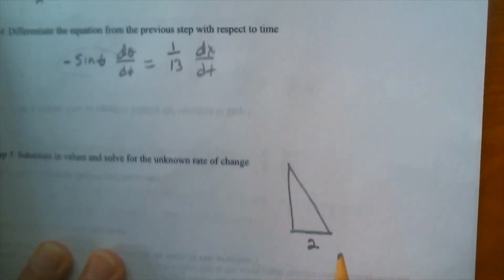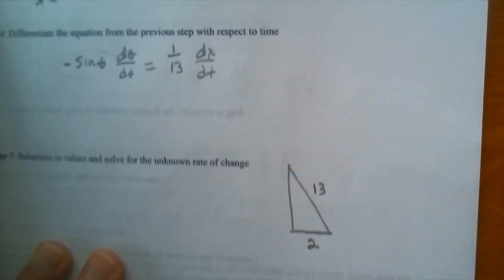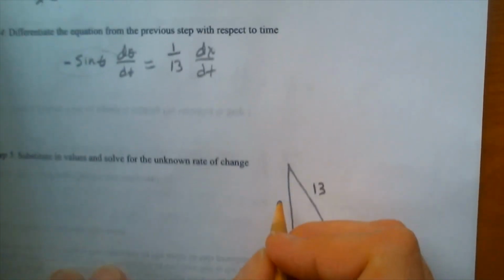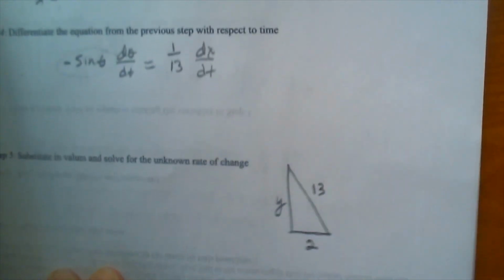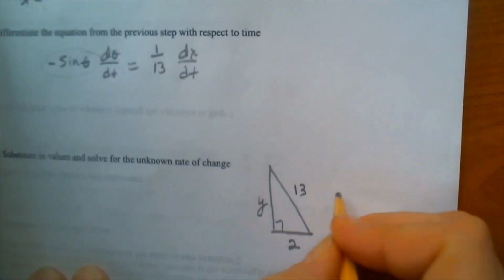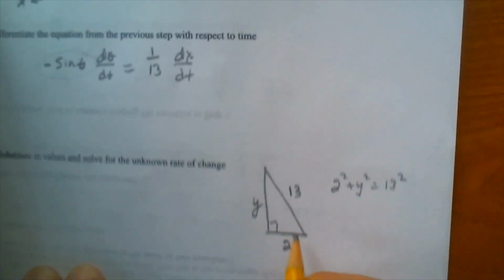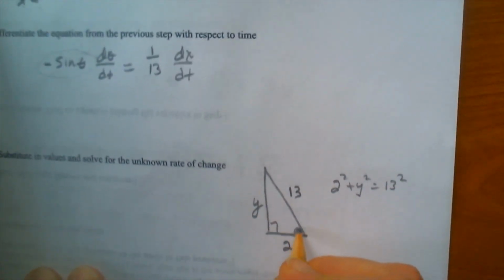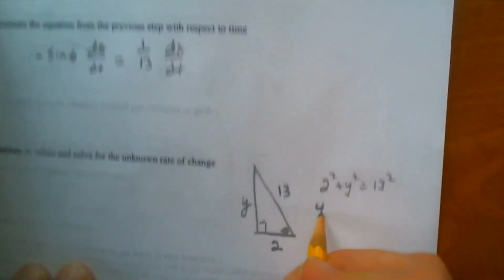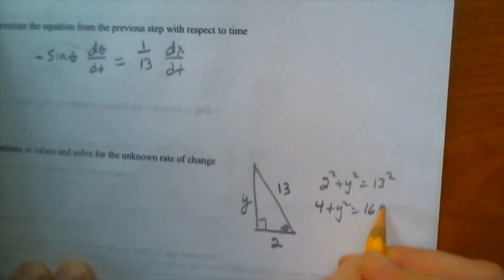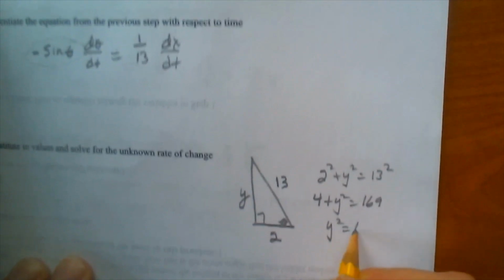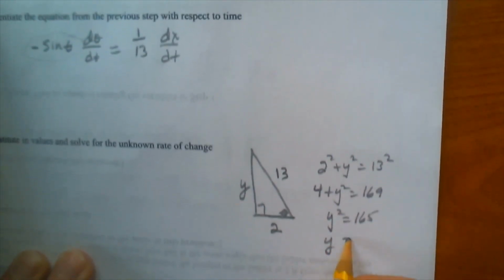When it's 2 feet away from the wall, the ladder is always 13 feet long, and we don't know what this is. We can call this y. Since this is a right triangle, we can say 2 squared plus y squared equals 13 squared, so we can get the sine of theta, and theta is down here. And so this is 4 plus y squared equals 169, so y squared equals 165, so y is equal to the square root of 165.